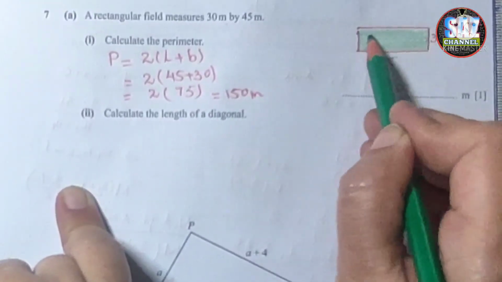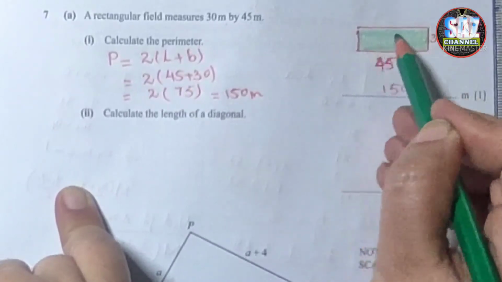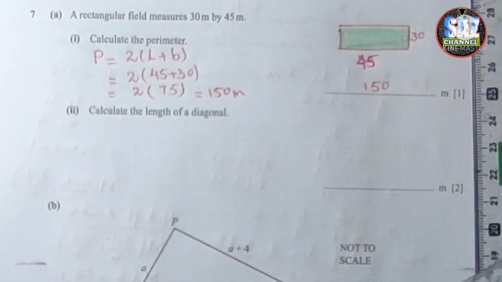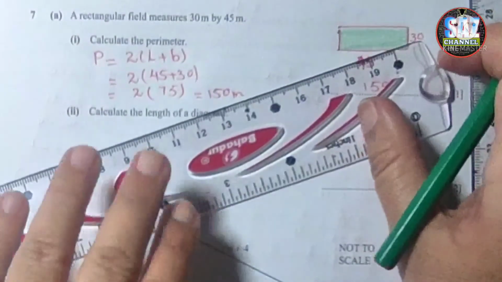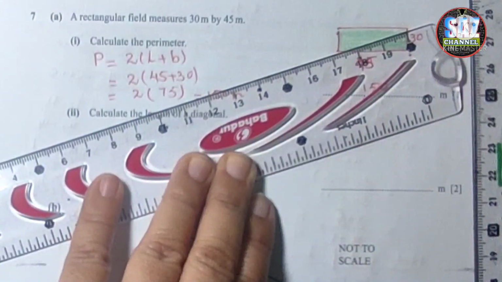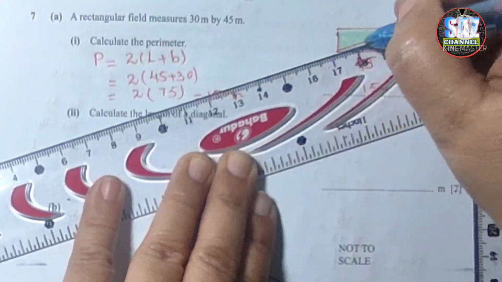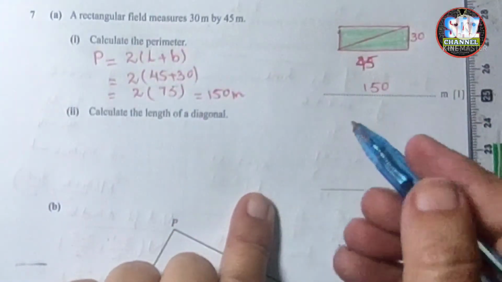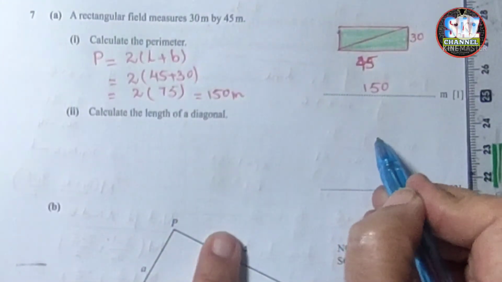This perimeter problem is done, and now we have to find the length of the diagonal. Recall, what is the diagonal? Diagonal is the distance between the opposite corners, and for that purpose I have to draw the line here first, and recall which concept we can apply here to get the length of the diagonal.